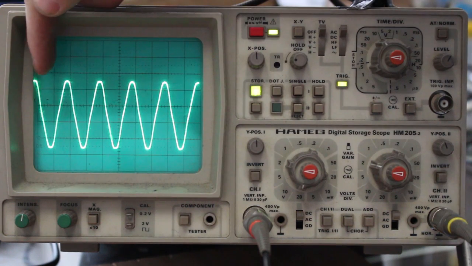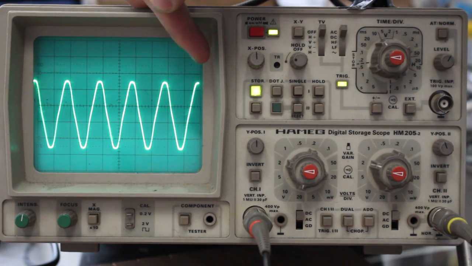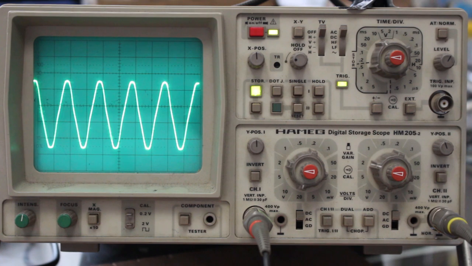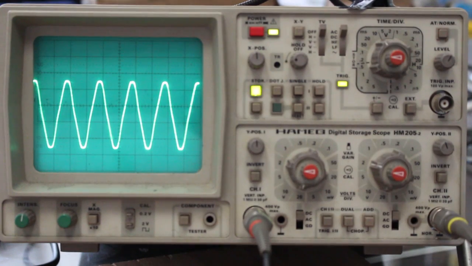So now we can clearly see that it's 1, 2, 3, 4, 5. There's actually 5 cycles there. So 50 hertz. Even on an old oscilloscope like this, you can work out things like frequency. Okay, it doesn't have a nice little display that shows you it, but just using some basic calculation, you can estimate things like frequency and so on. If you need a more accurate measurement, you'd have to use a more accurate tool.